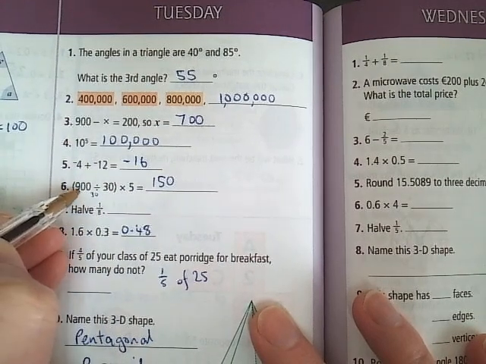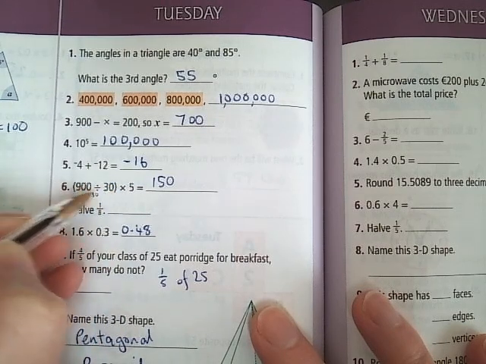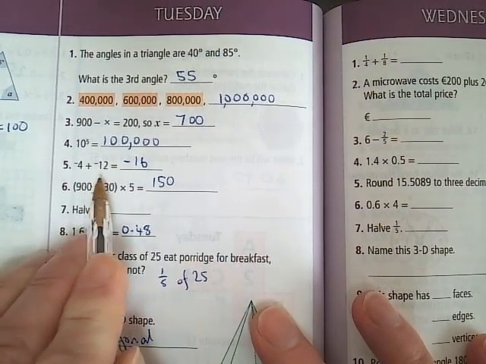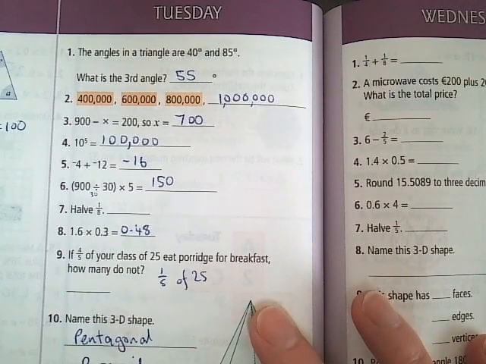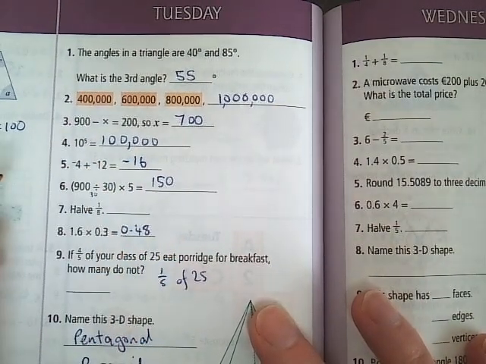Question number 6, 900 divided by 30 in brackets multiplied by 5. Okay, so 900 divided by 30 is 30. It's the same as 90 divided by 3 actually, if you were to take away one of the zeros in each. Anyway, that's 30. 30 multiplied by 5 is 150.